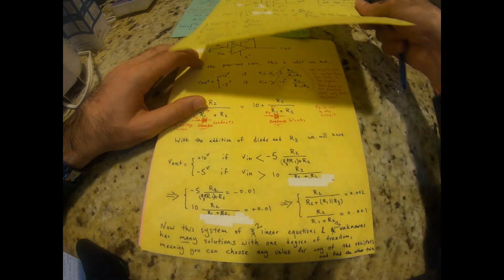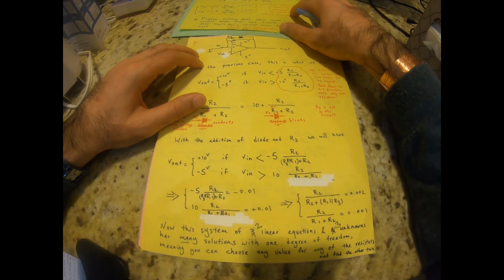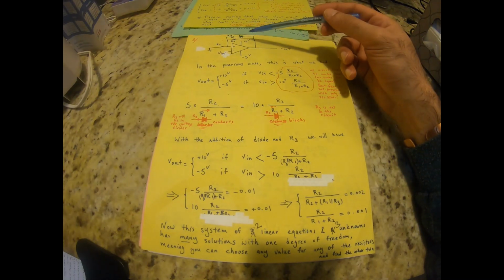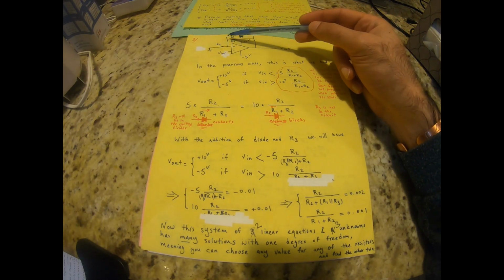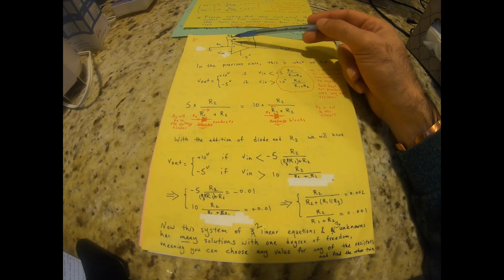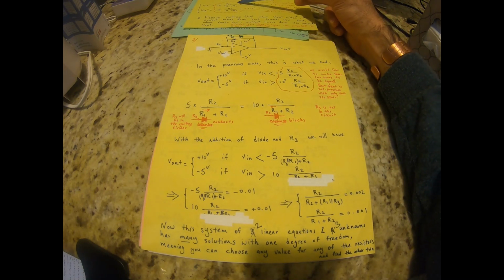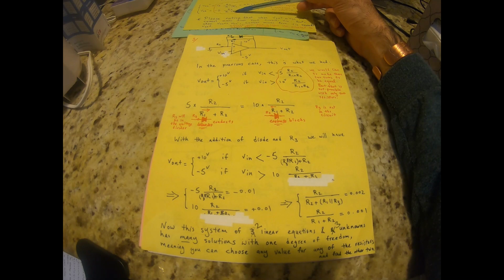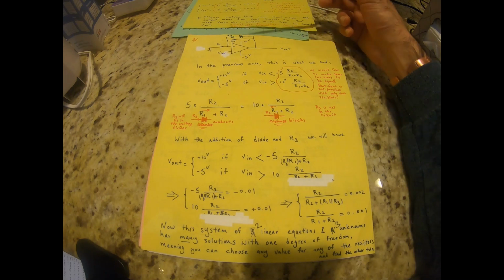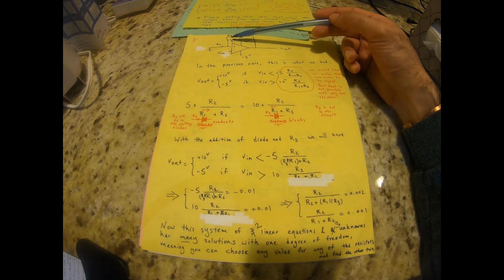So what is the solution here? The solution is introducing a directional resistor. We basically want to make these two equations different. How can we do that? By adding another resistor, let's say in parallel with R1.